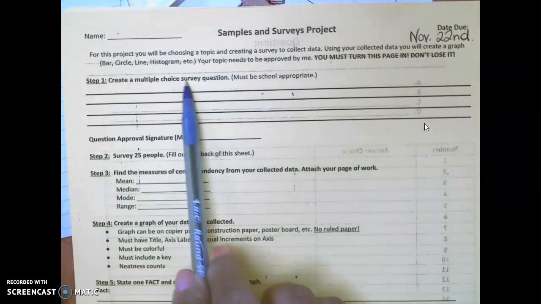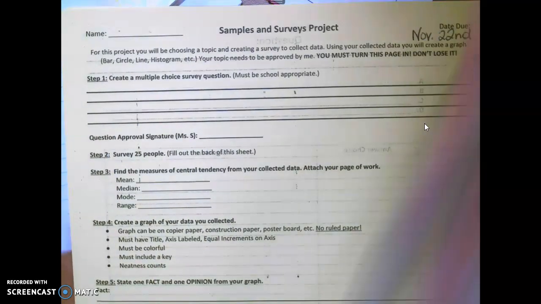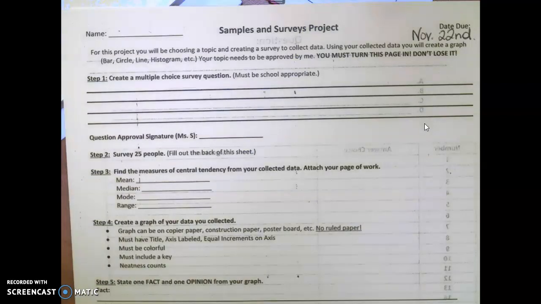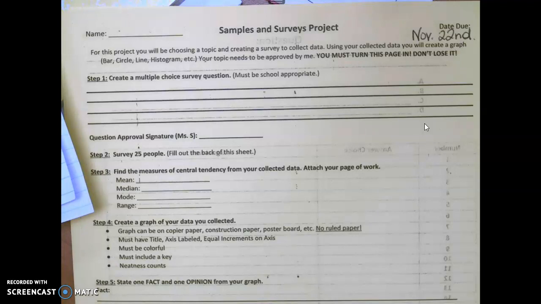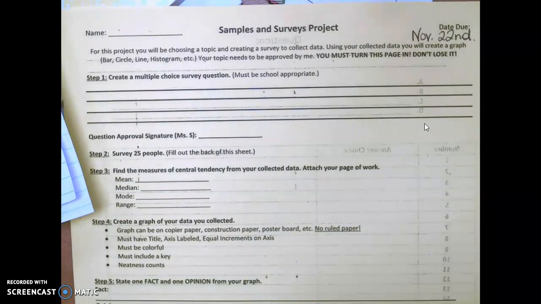First, create a multiple choice survey question. What's a survey question? What are some examples? I need a hand. Okay, what kind of questions are asked in surveys? Okay, I need an example.